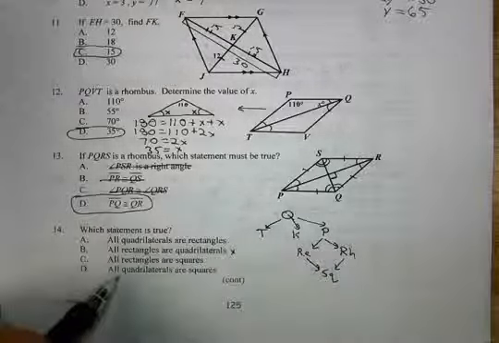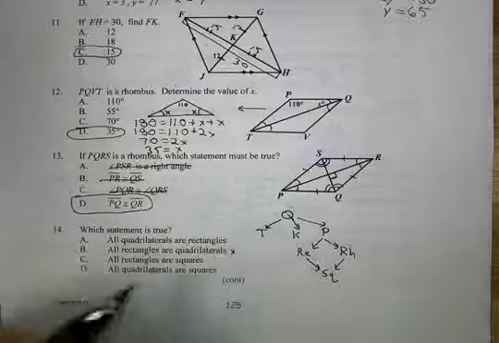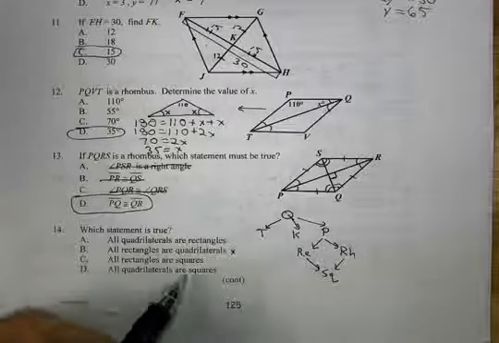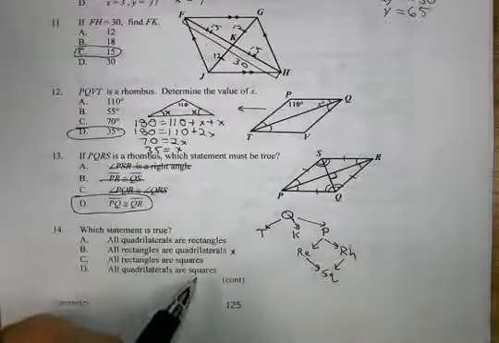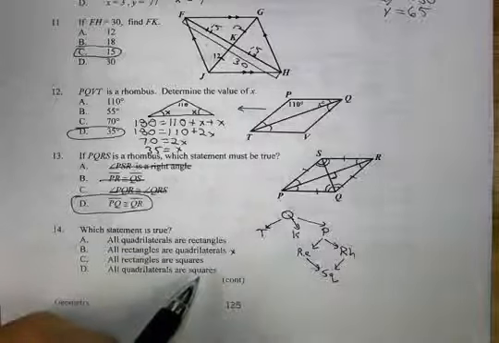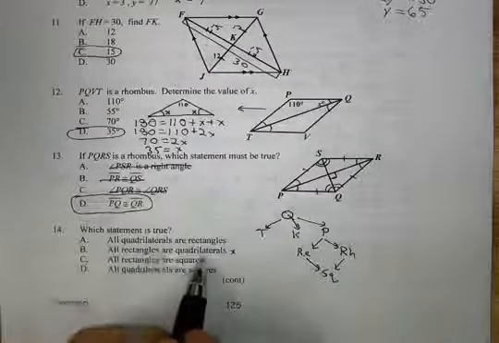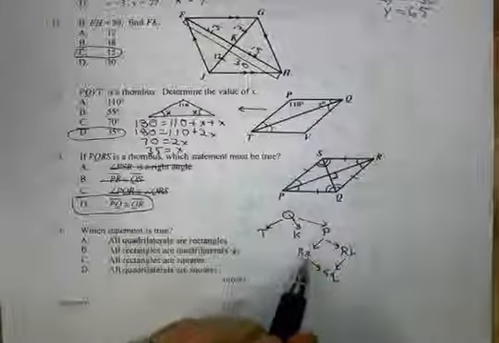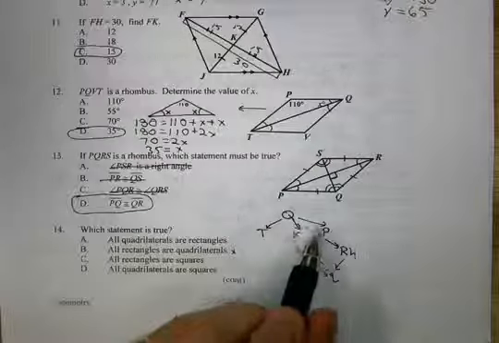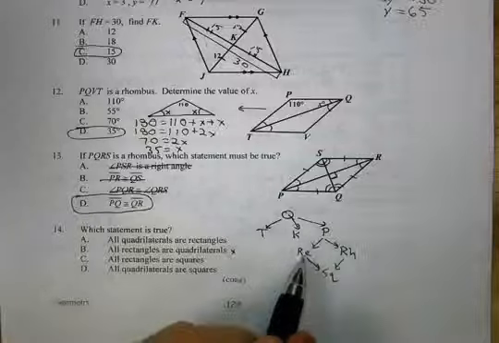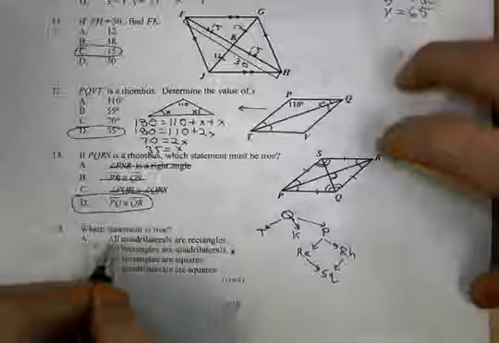And all quadrilaterals are squares. Well, even if we just look at that, all four-sided shapes are not squares, because we have plenty of examples of four-sided shapes that are not squares. So, going back to the second one, all rectangles are quadrilaterals. A rectangle fits into the quadrilateral family. It's actually a part of the parallelogram family, so that helps us see that B is our correct answer.